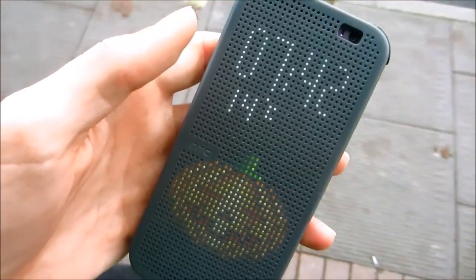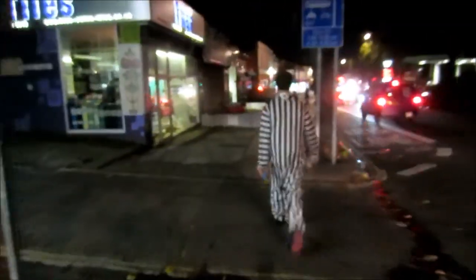Feels like a dick. Looks like one too. And we're heading home. It is Halloween, obviously, and apparently people are going out, which means I'm hiding and staying inside, locking the doors. Don't agree with Halloween, don't understand it.